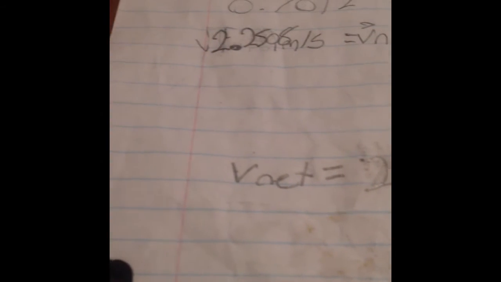Now we come back to this question here. Initially, we were looking for this angle. But now, we know what this is and we know what this is. So now we can find our hypotenuse with some simple Pythagorean theorem, which gives us an answer of 2.2508 meters per second for our v net. And then we have our tan theta, which we use to find our angle, and our grand question has been answered with a v net of 2.2508 meters per second north of east.